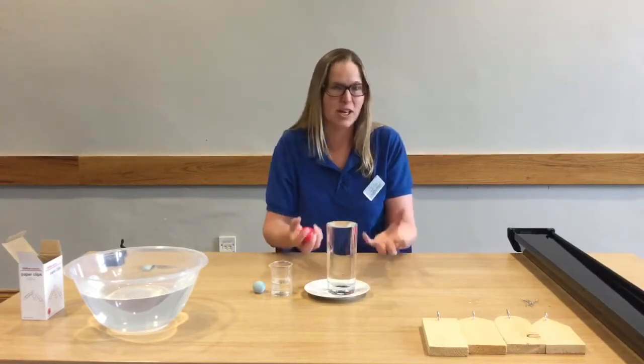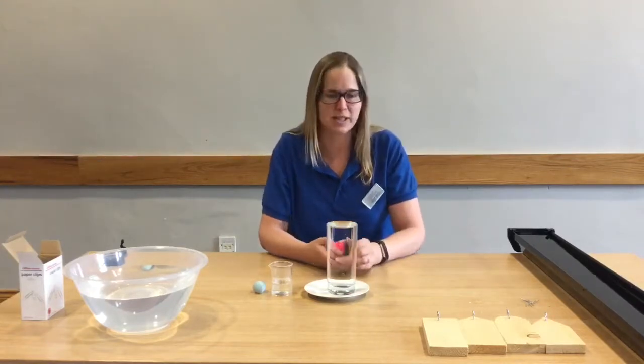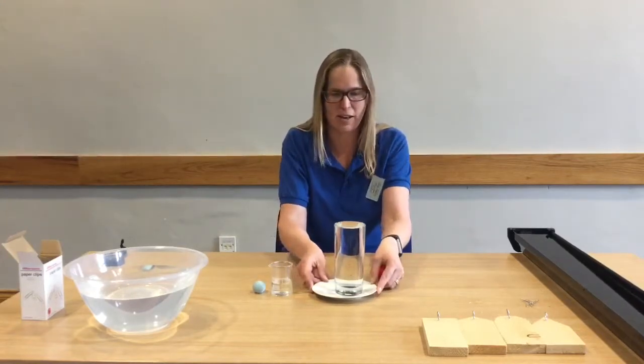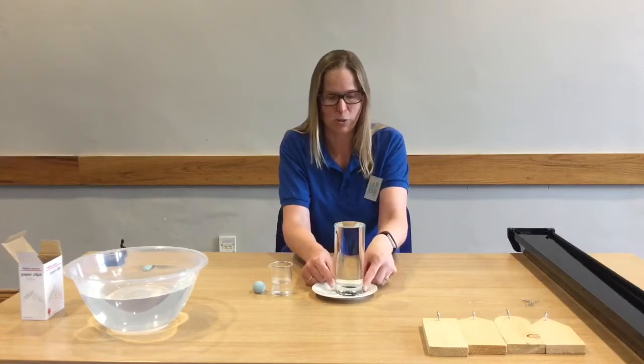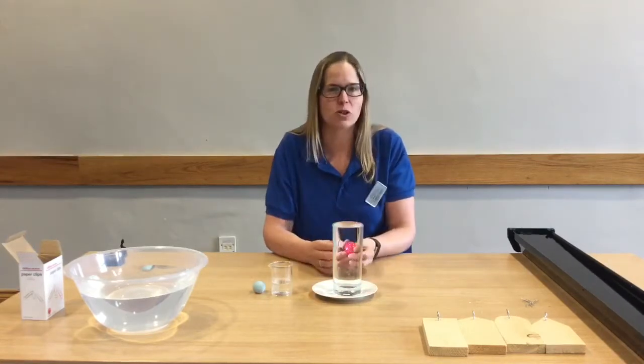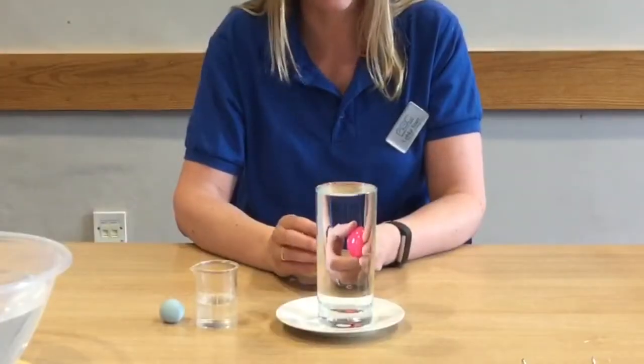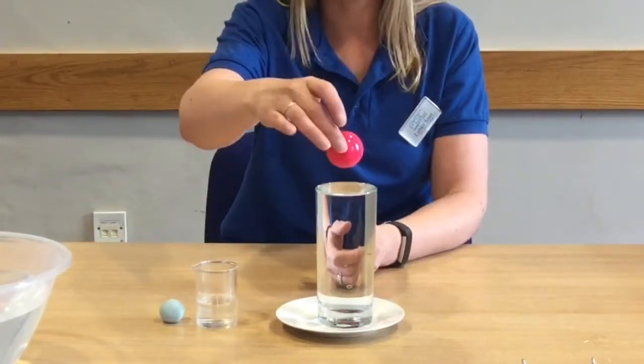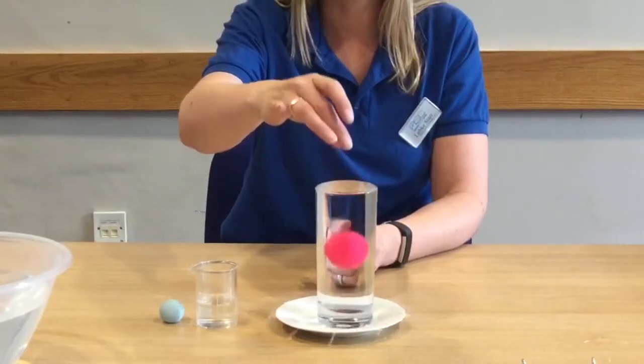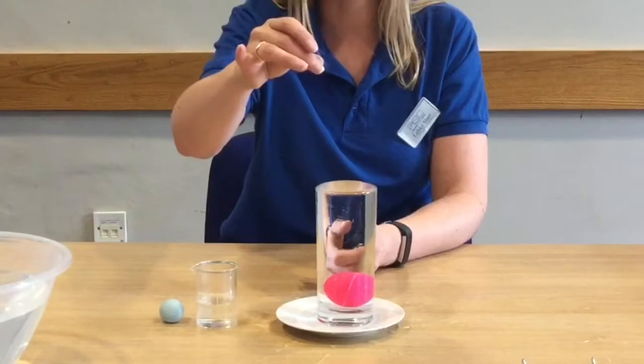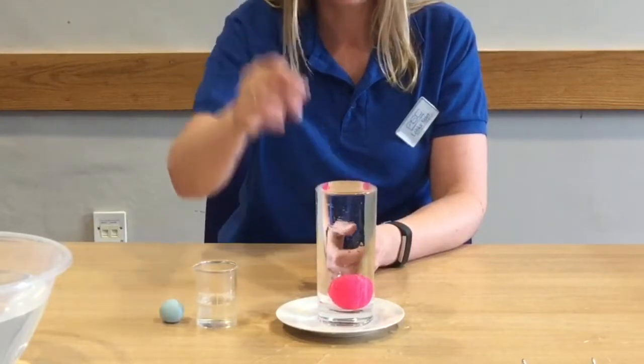One very easy way to show that water is being displaced is if you get a glass or a bowl filled to the top with water and an item to put in. When you place the item in the water, you'll see some of the water overflows.